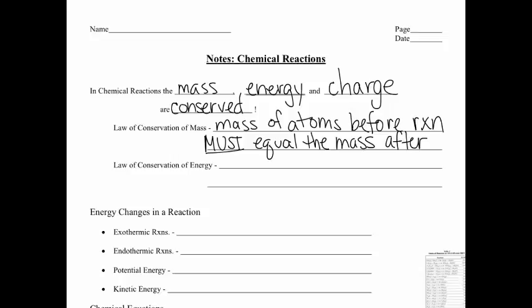The other thing we're going to talk about in this unit is that energy piece from up above. We're also going to discuss energy and how it cannot be created or destroyed. The third part of that, this charge part, it's true, it cannot be created or destroyed.